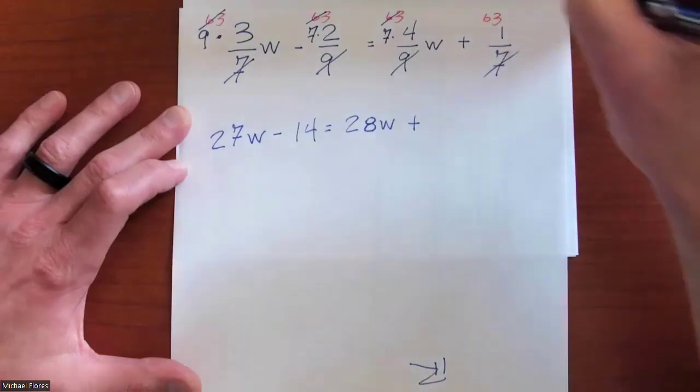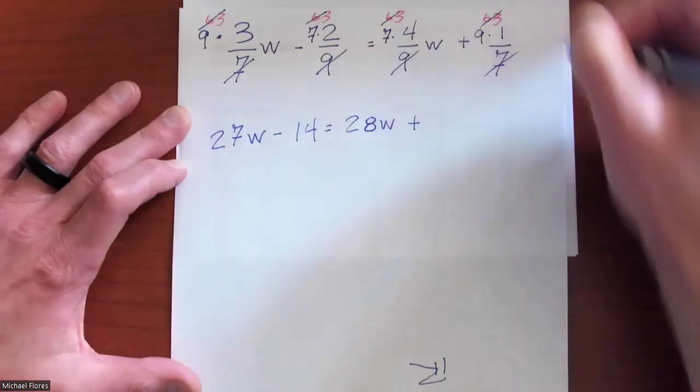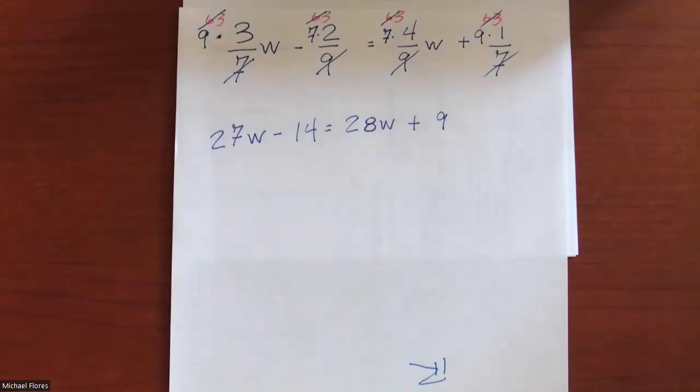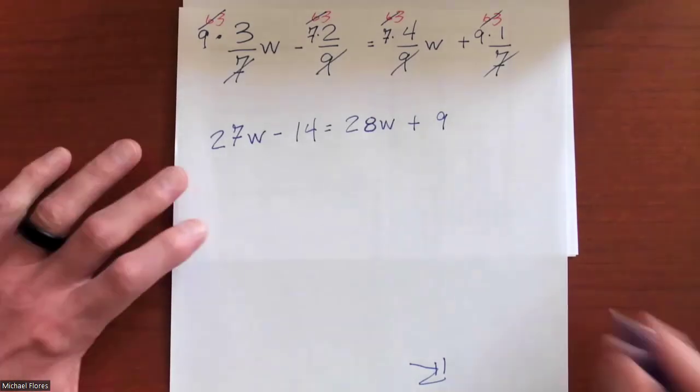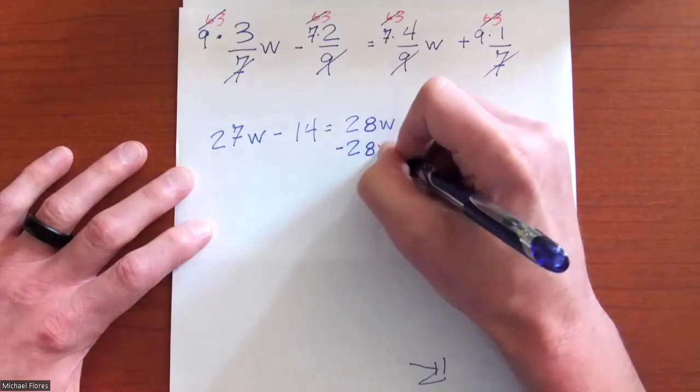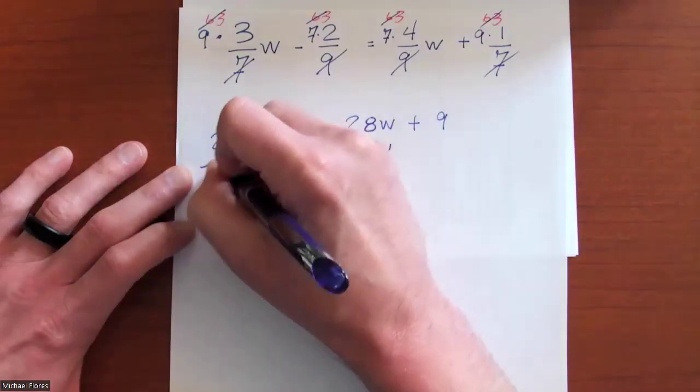Plus, how many times does 7 go into 63? 9 times, and 9 times 1 is 9. If you do that process, you have no more fractions remaining. We have cleared them. And now this becomes a little bit easier to solve. Let's subtract 28W and bring it over here with the 27W.